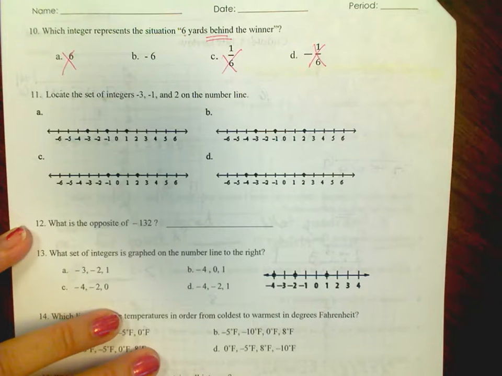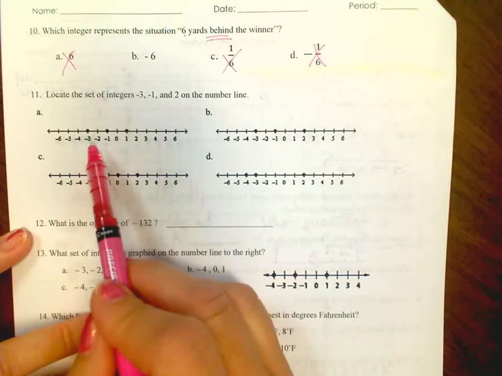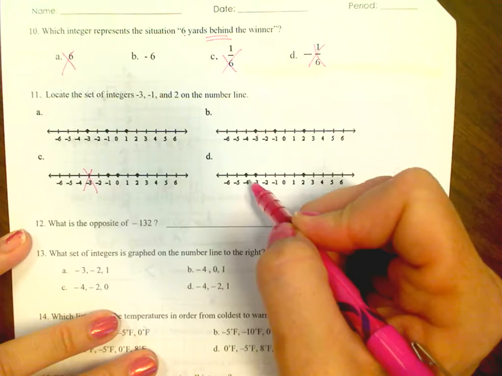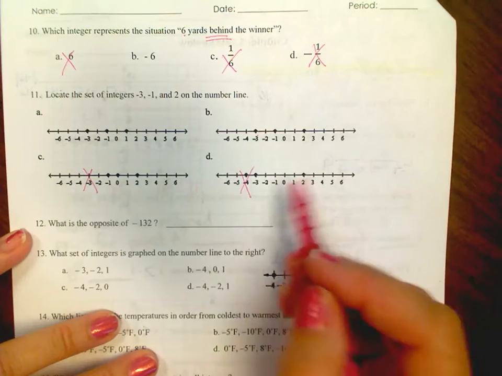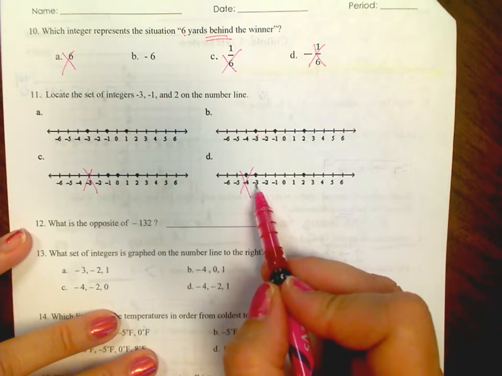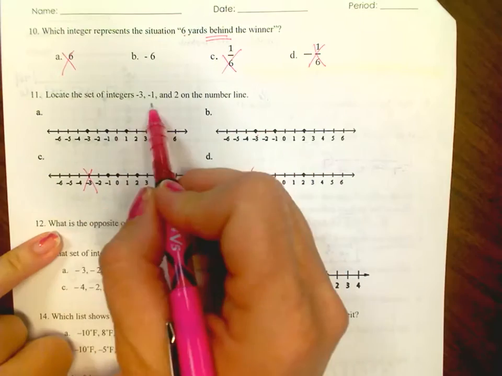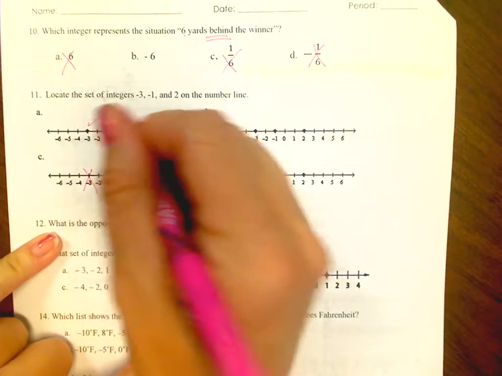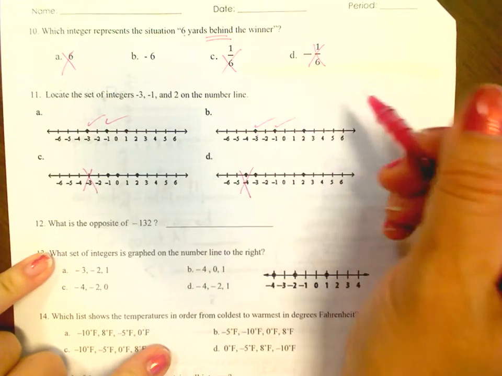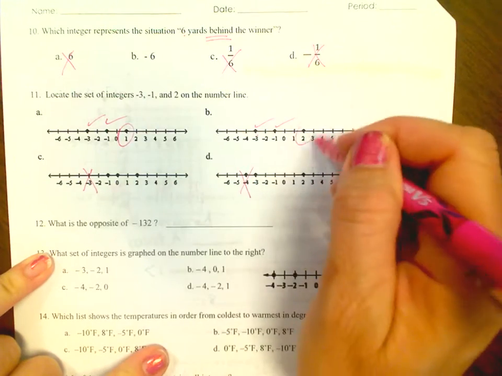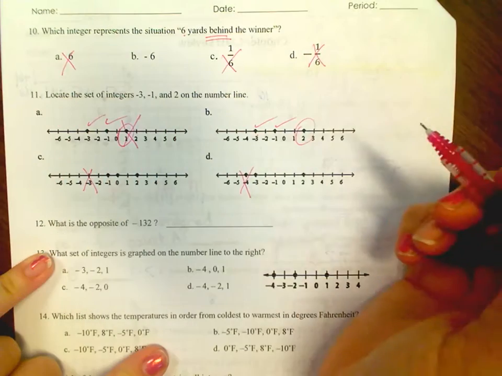Number 11. Locate the set of integers -3, -1, and 2 on the number line. So we're looking for -3. That one doesn't have it. -3. That one has a -4. I need a -3. So now I'm down to 2 choices. I need a -1. So that's there and there. -3, -1, and I need a 2. Well, that one's on 1 and that one's on 2, so it can't be this one.